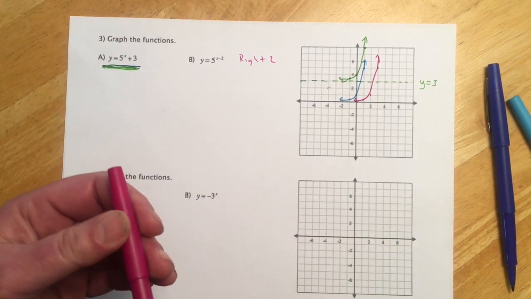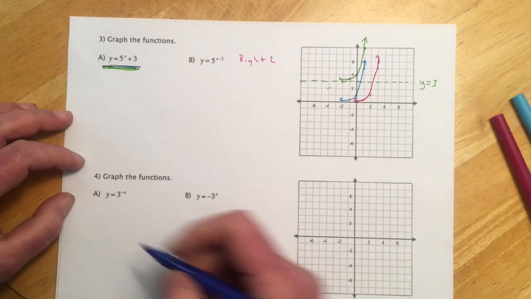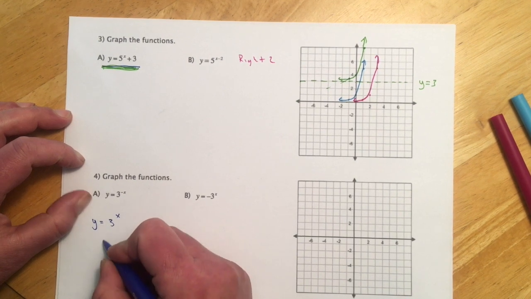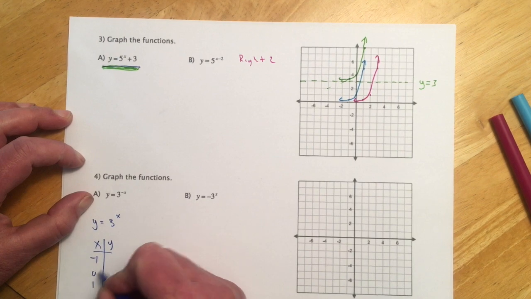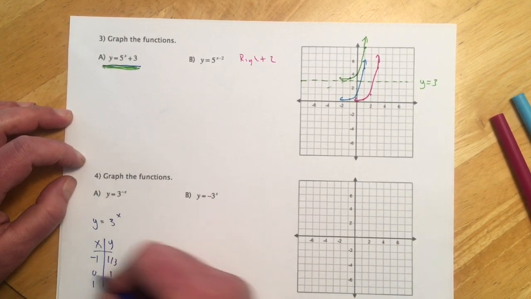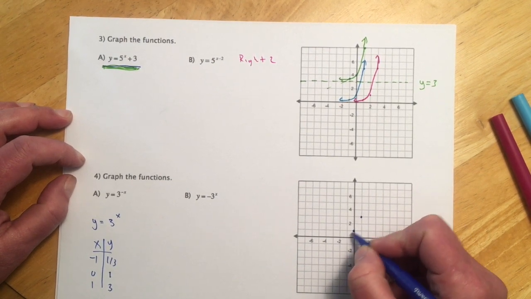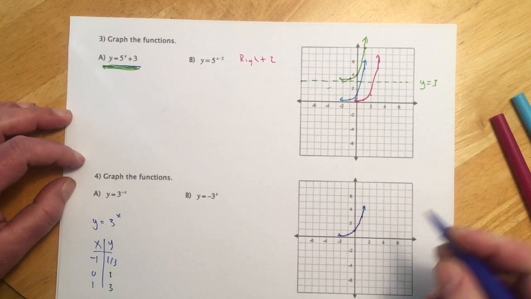Let's see, for these, I changed it up to some 3's here. So I'll show how to do that one more time. y equals 3 to the x. So x, y: we'll just do -1, 0, 1, and we get 1/3, 1, and 3. So there again is how to make a parent function. I'll do that one in dark blue.